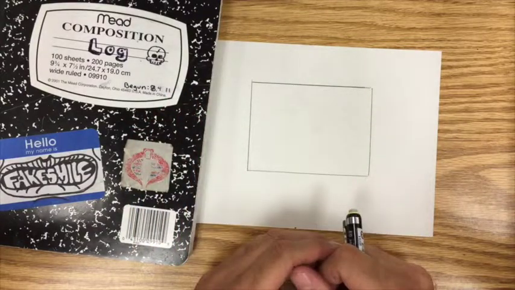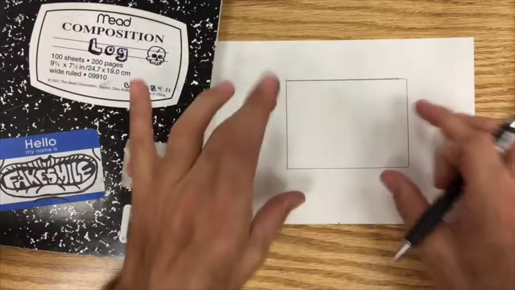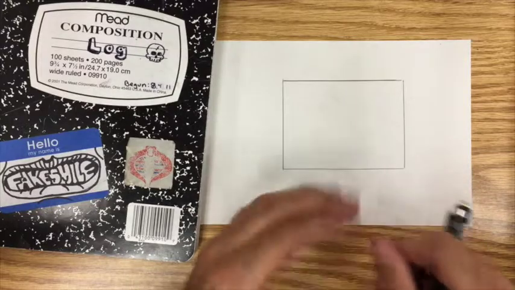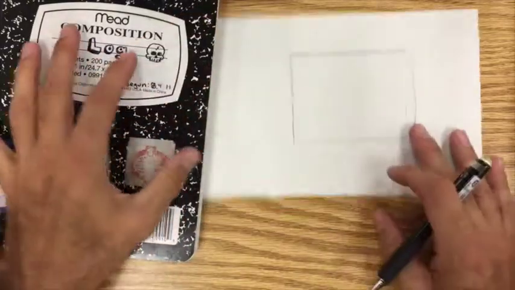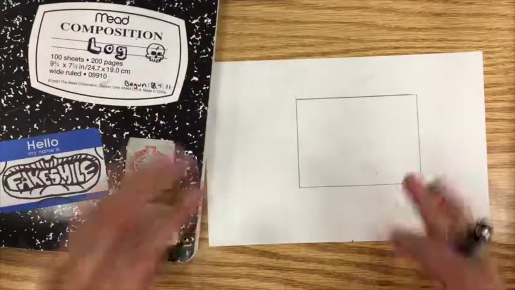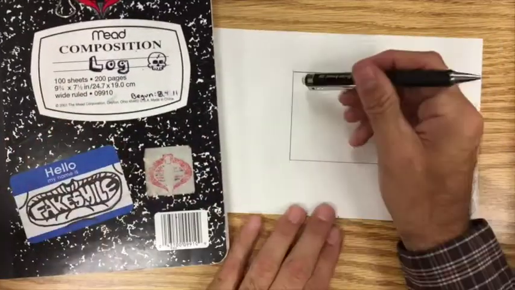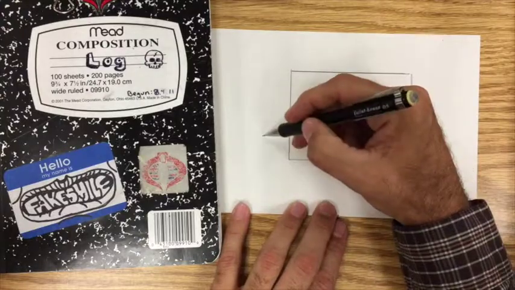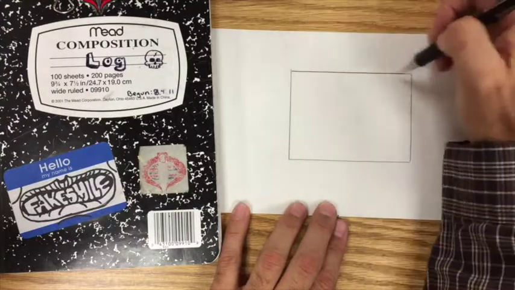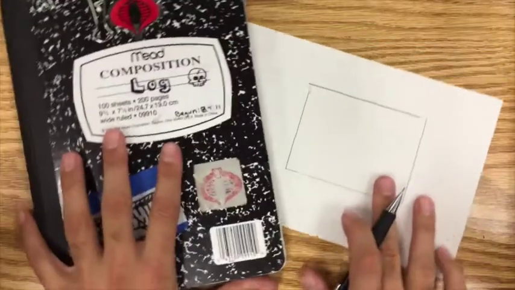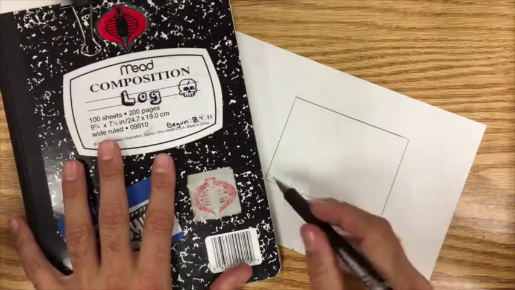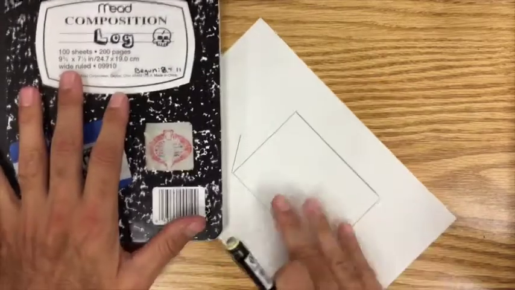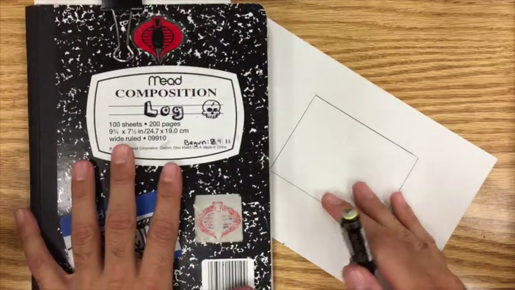So now we're going to figure out how we can turn this square into a three-dimensional shape that looks like it's going back into space so that our drawing has depth. We've got the length, we've got the width, now we need to make the depth. So we're going to draw some lines coming off of these corners that are going to go back into space. Now in art we call this perspective.